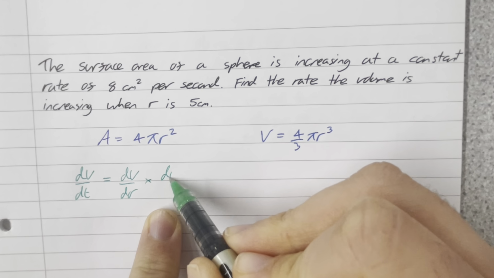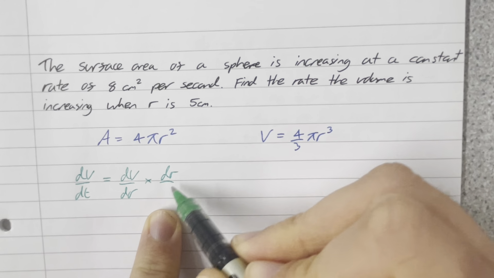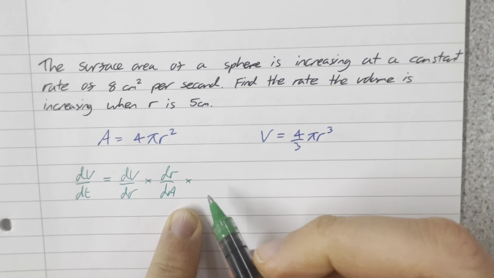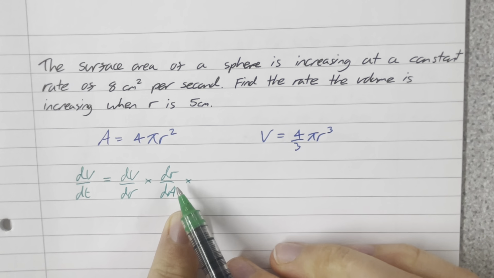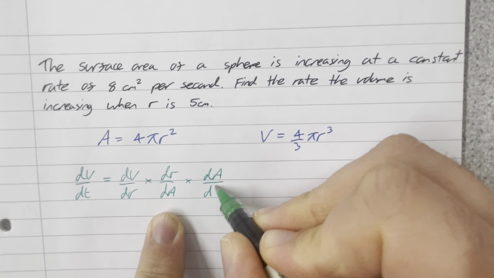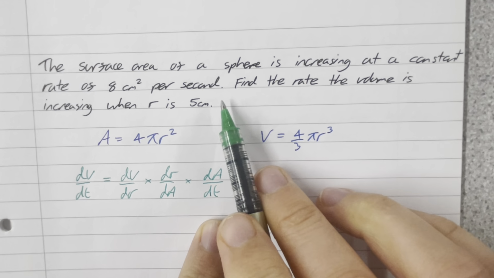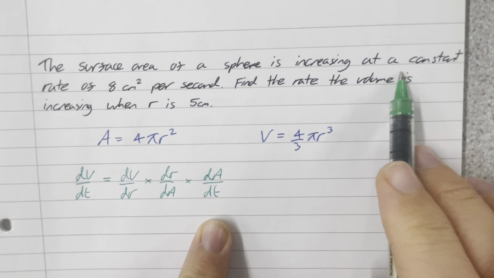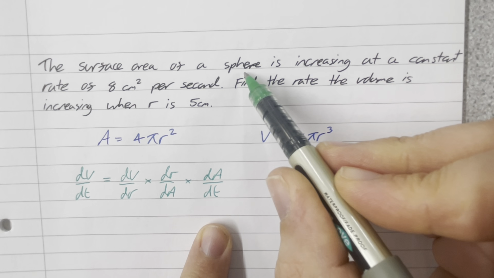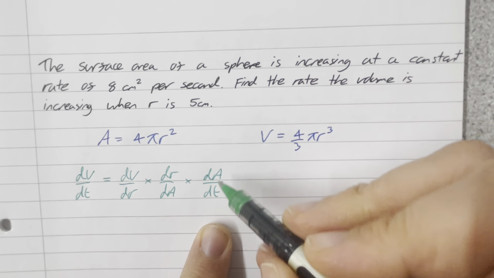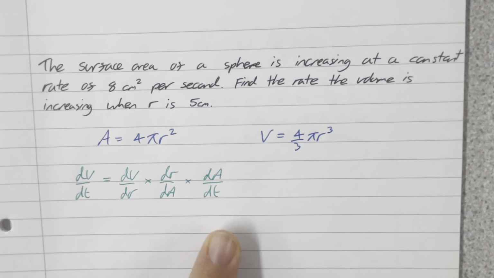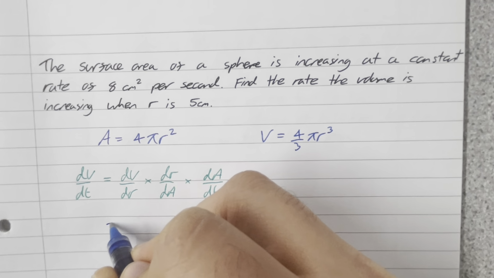If I want to cancel the r, it's got to be dr by something. Well, I've got r and A over here, so I can find dr by dA, and then I need to cancel the A, so that's going to be dA by hopefully dt, and we're told that the surface area is increasing at a constant rate of 8. So the surface area of a sphere is increasing at a constant rate, and that is the rate of change of the surface area. So we've got all three of those, or at least we can find them all.